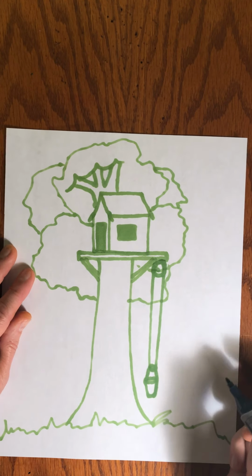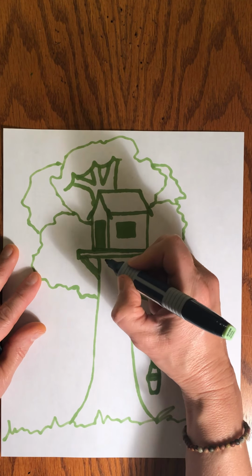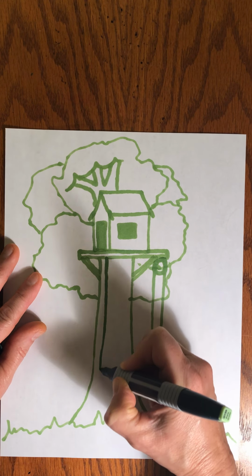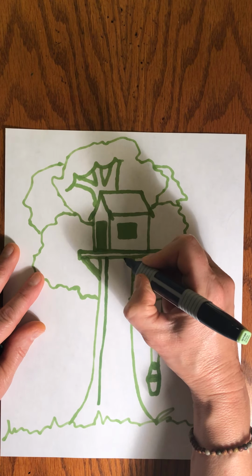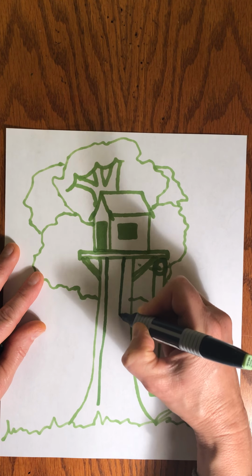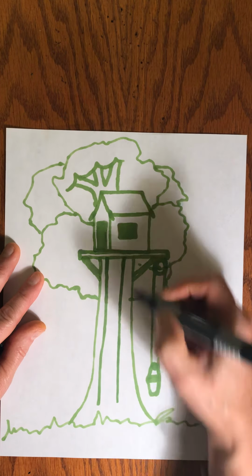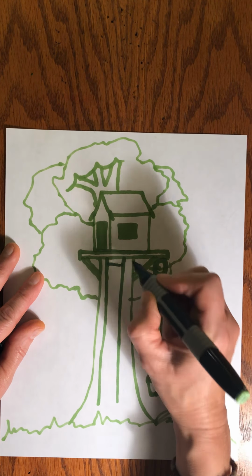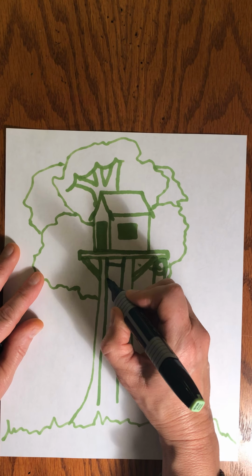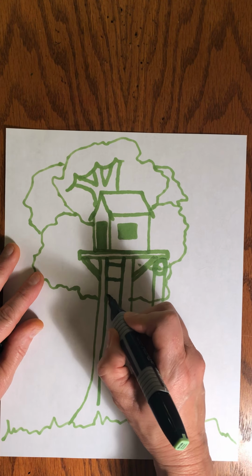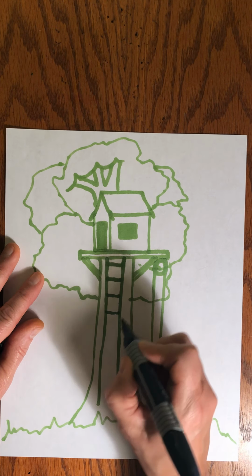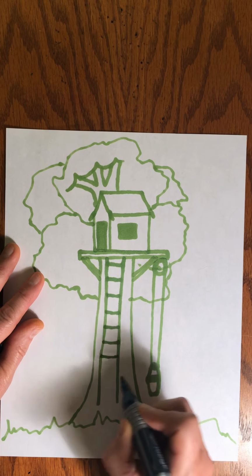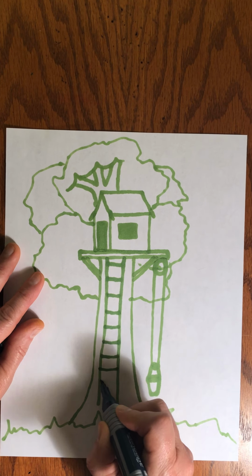Oh, we got to have a ladder to get up, right? So my marker's kind of thick, so I'm just going to draw one line for each side of my ladder, but you may want to draw 1, 2 lines together on each side so that it looks a little thicker, if that makes sense. So I'm going to bring my ladder all the way down to the ground.